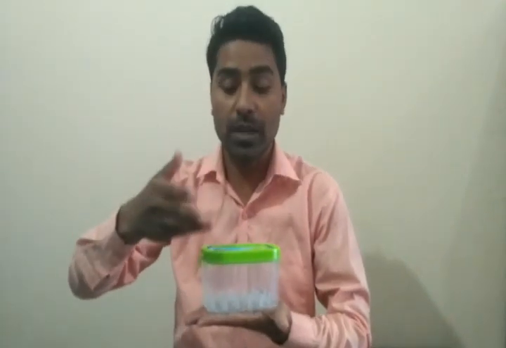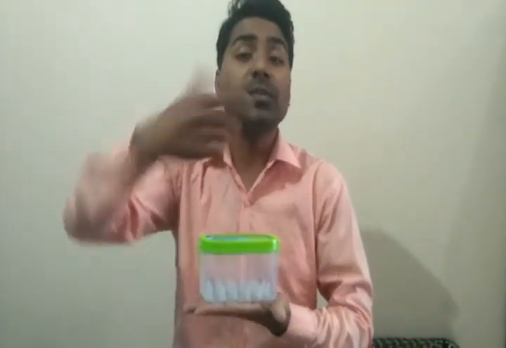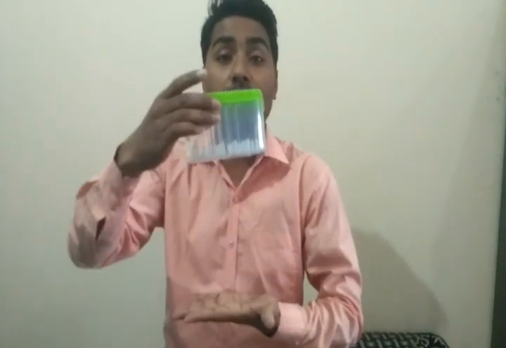Otherwise, suppose the weight is more than the normal reaction, then the box will go down. And the second option, which is not possible, suppose the normal reaction is more than the weight, so the body would have gone up. But what is actual? The weight of the body and the normal reaction both are equal. That is why it is lying on my hand.